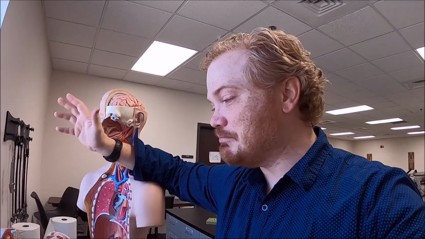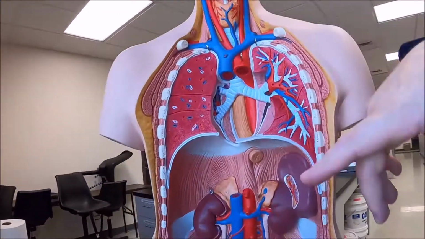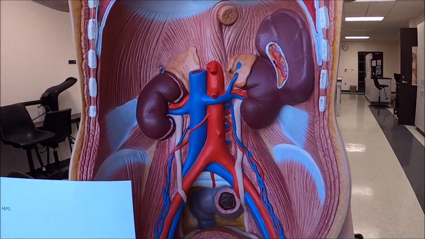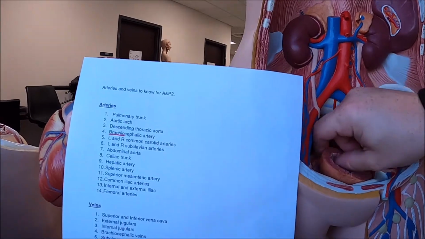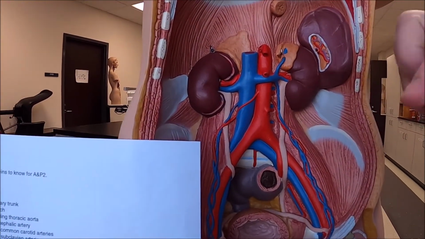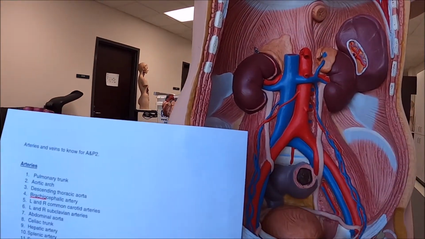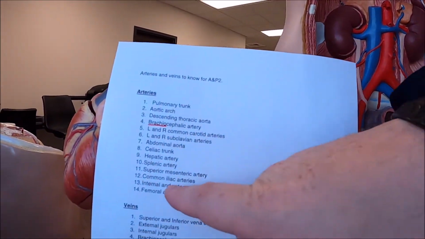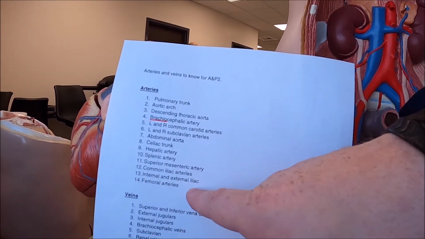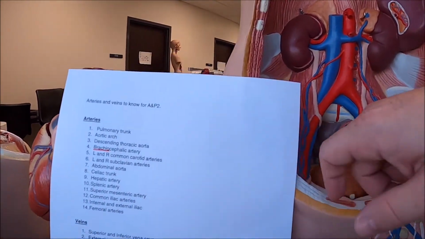Okay, so that's going to be mesenteric, the mesenteric artery, a big artery coming right off of the aorta and feeding the intestinal tract. All right, that's not quite right. Let's put the bladder back the way it goes. At least I'd like to. There we go. Bladder back the way it goes. Now where are we at? Superior mesenteric, common iliacs, internal and external iliacs, and femoral arteries.